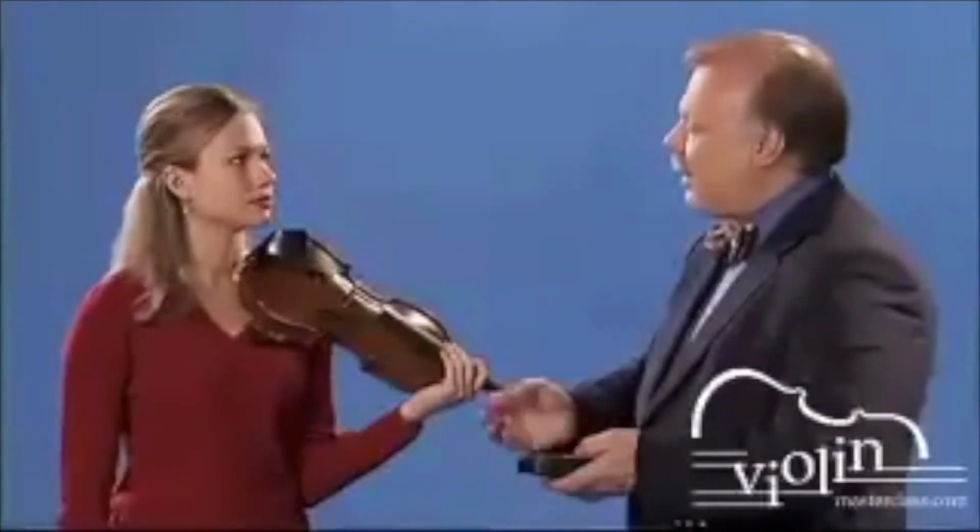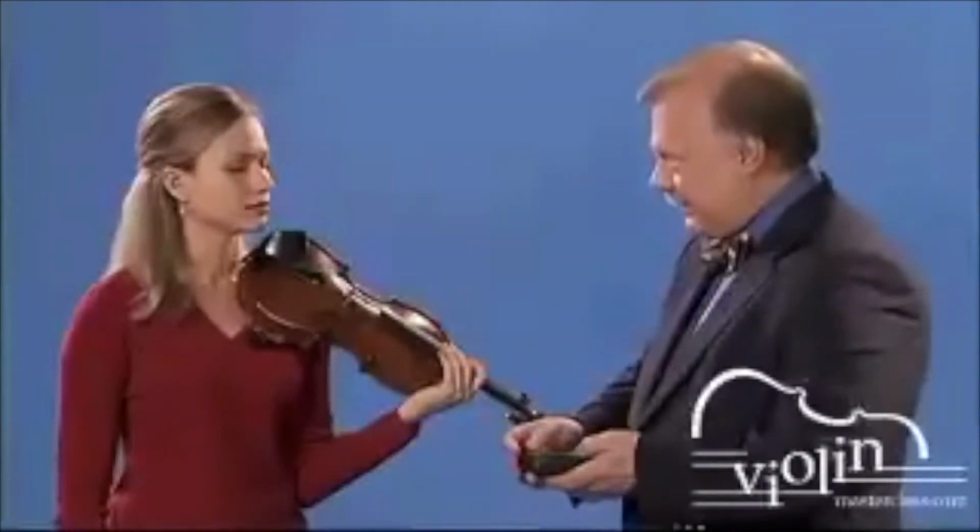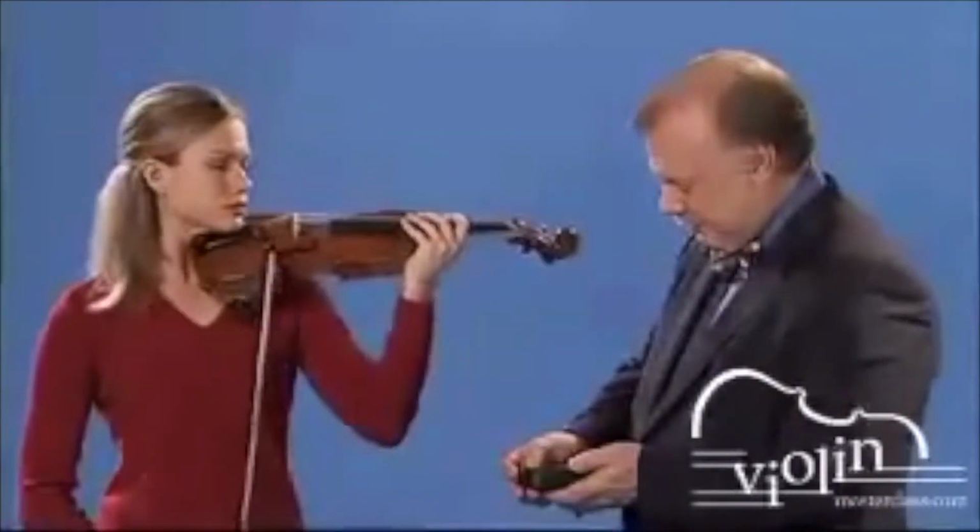The next step with this is that we leave the metronome at 40, but we play one pitch per beat without the rest. Let's try that.